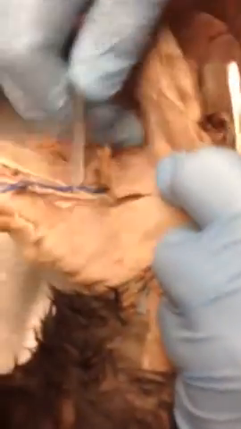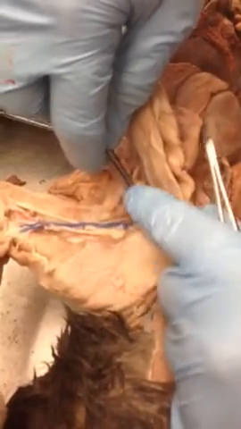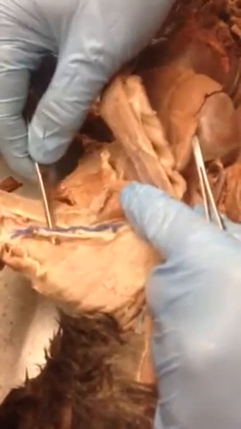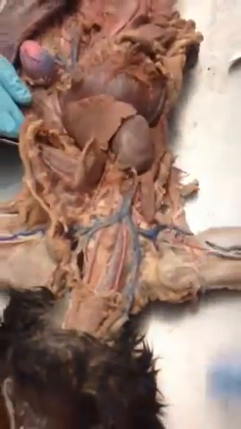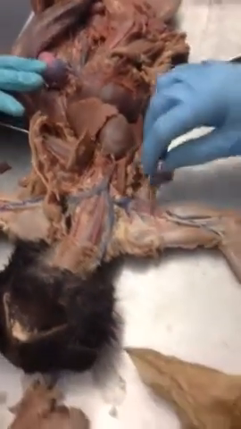But in the armpit area, that would become axillary. And then down here in the arm, it would become brachial. Well, we got it cleaned up on this side.